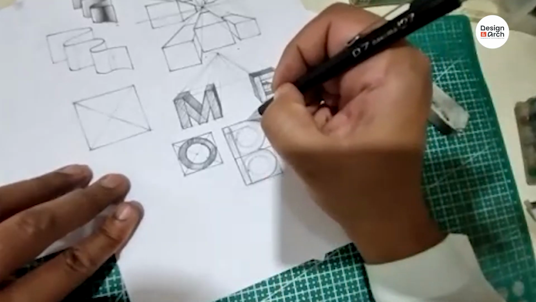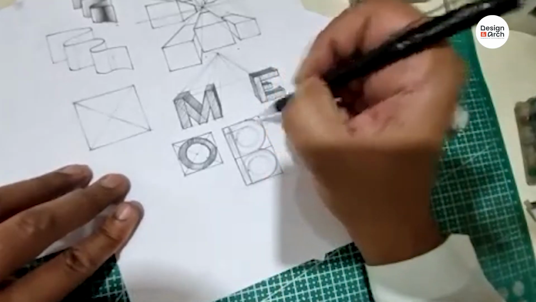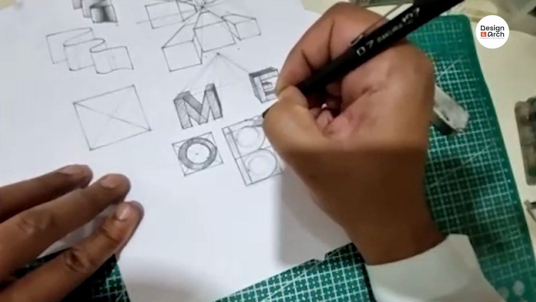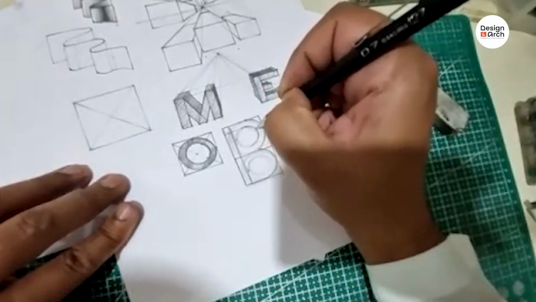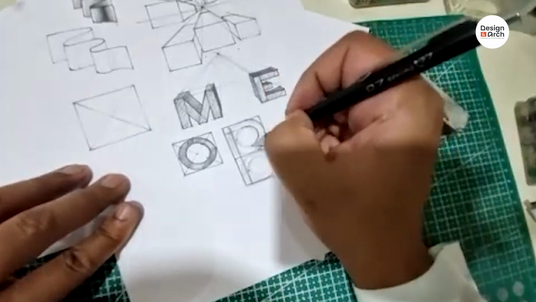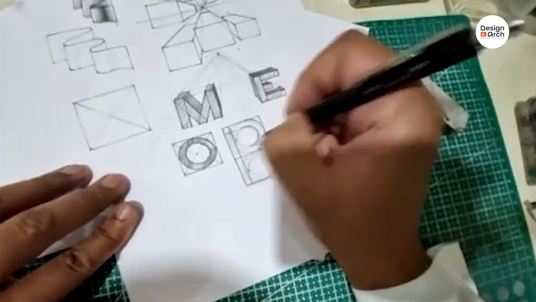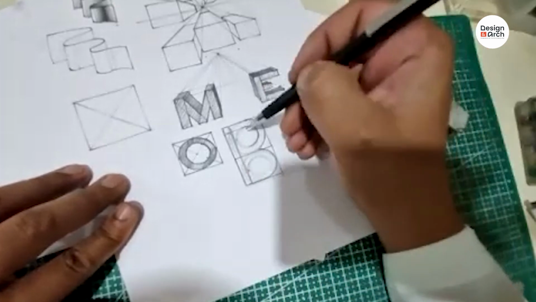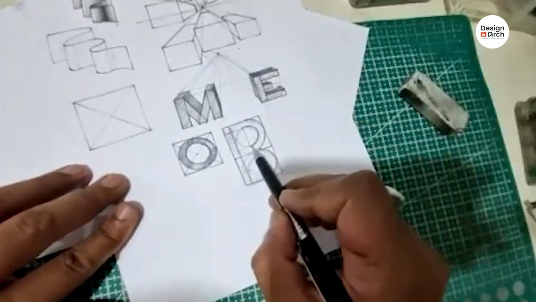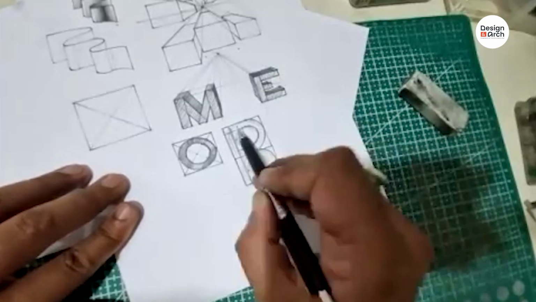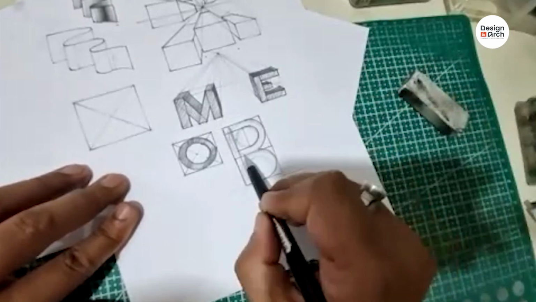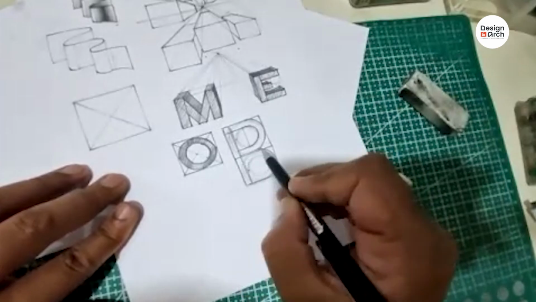See the curve over here which is moving in this direction. Move the inside curve in the same direction and keep the same distance throughout. And don't worry guys, this will take time to come, and then you have to do a lot of practice to get them straight, to get them fine. It will come, but only with practice.